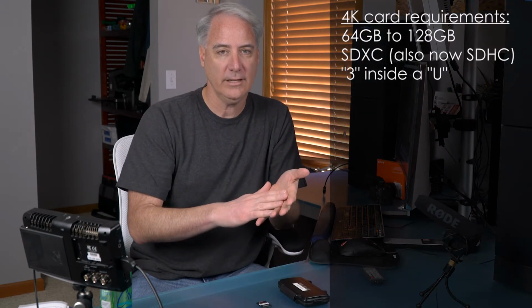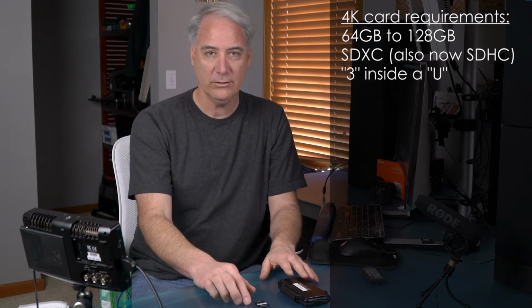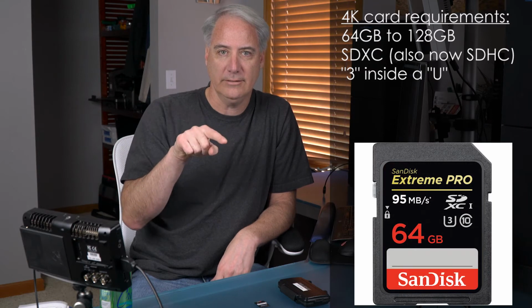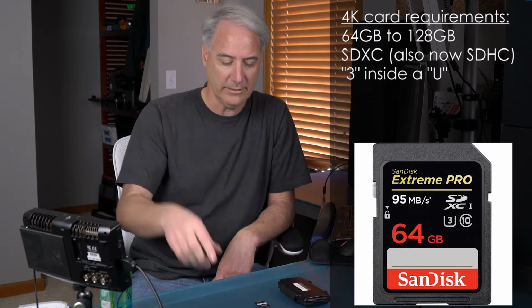All right, obviously SD cards don't come with the camera, unfortunately. But let me go over a few requirements that you're going to need to shoot 4K at the best codec. The first requirement, it's got to be between 64 gig and 128 gig. They say it's proven to 128. You could probably go to 256 by now. It probably works fine. The next requirement is you want to be SDXC. And the last requirement is you want to have written somewhere on the card a U with a 3 inside of it. So a 3 with a U around it, basically.